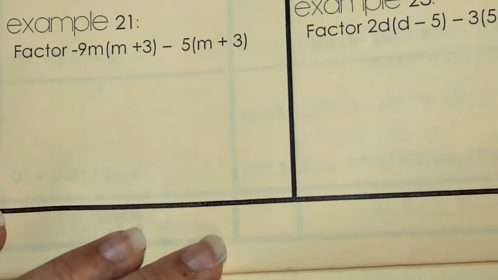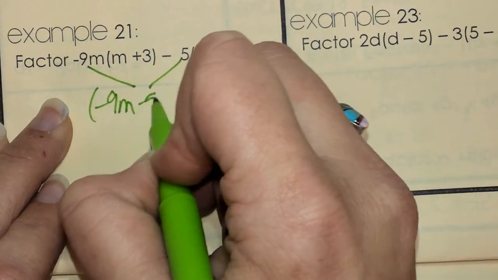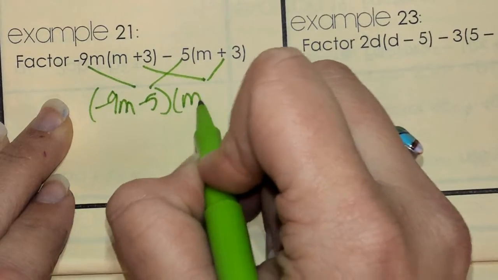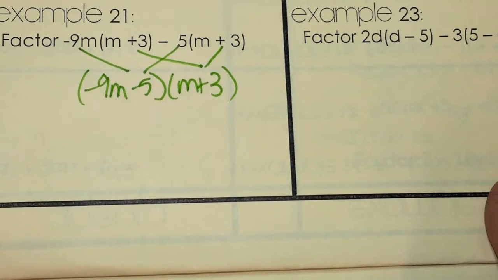Fantastic. Okay, so you bring down the first 2. You have negative 9m minus 5. Then you bring down m plus 3. How many of us got that right? Good job. Take a point for your team.